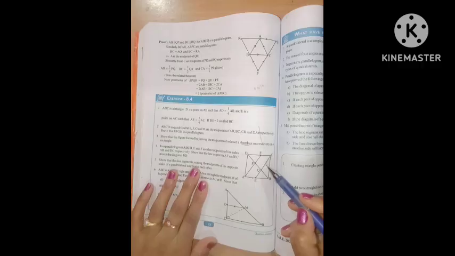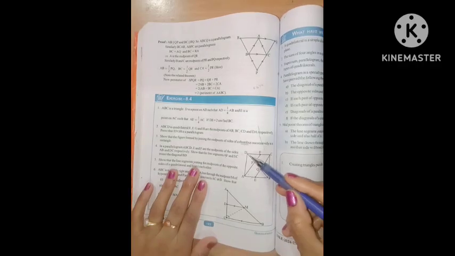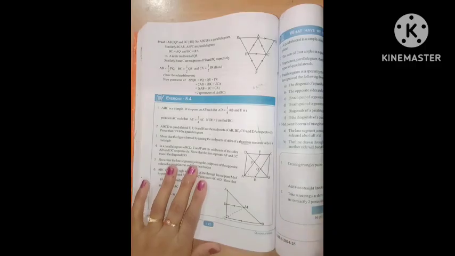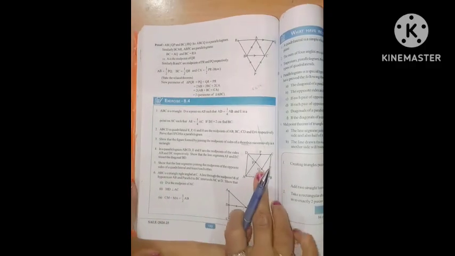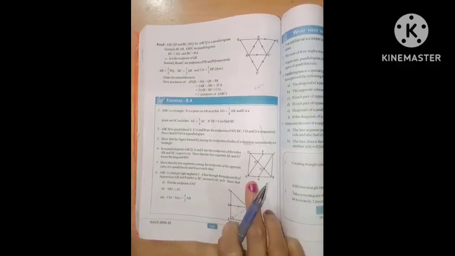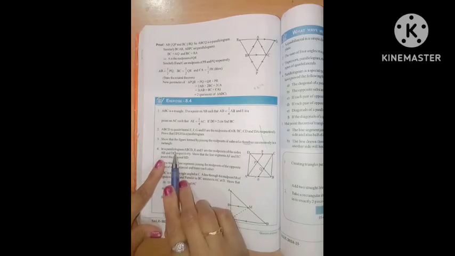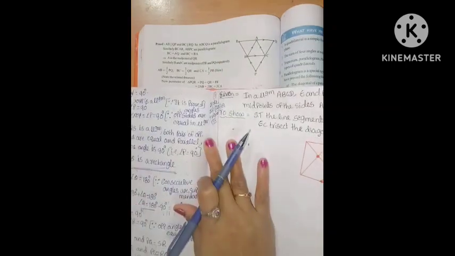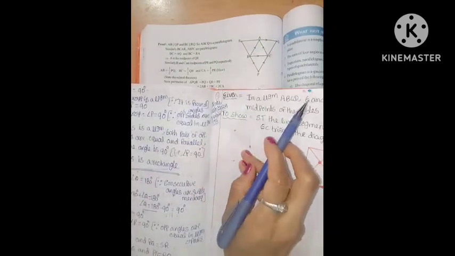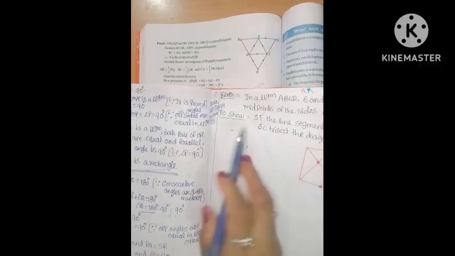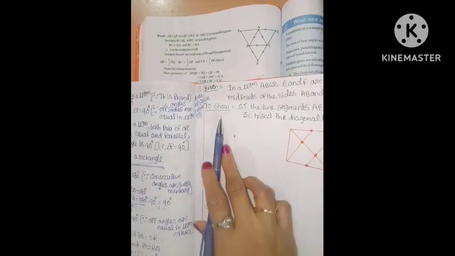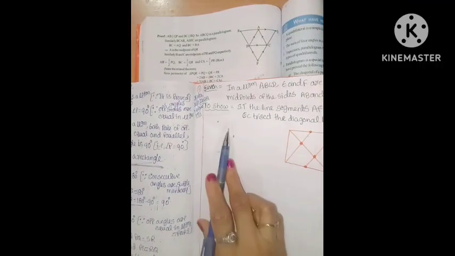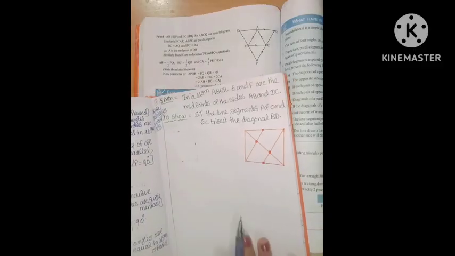We have to show that the line segments AF and EC trisect the diagonal BD. How will you show that? First, how to write the given data in our problem. Given: in parallelogram ABCD, E and F are the midpoints of the sides AB and DC. To show, we are required to show that the line segments AF and EC trisect the diagonal BD.